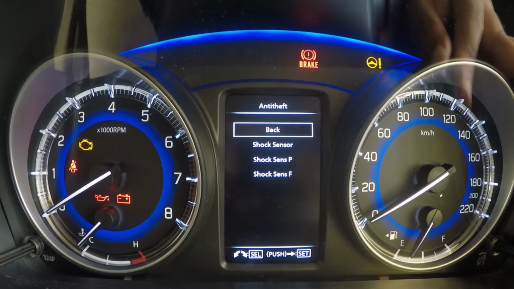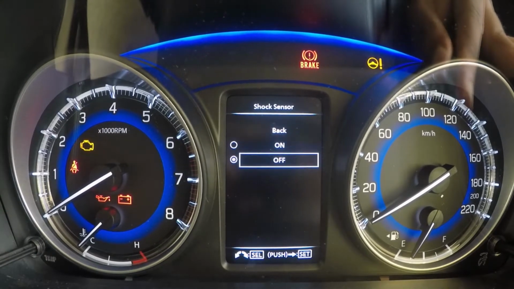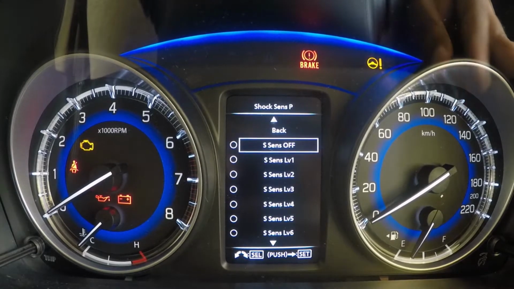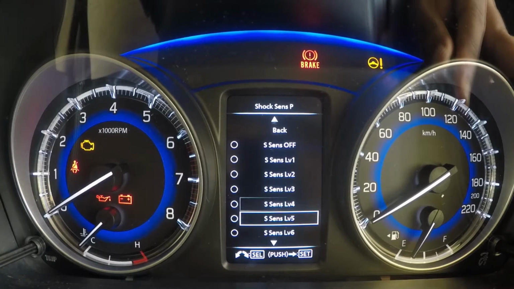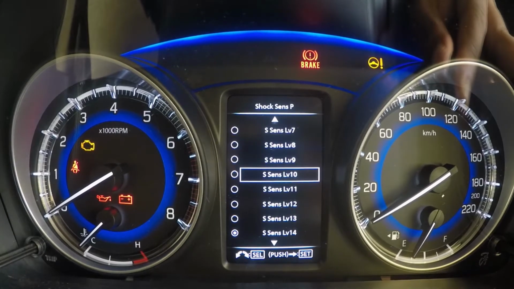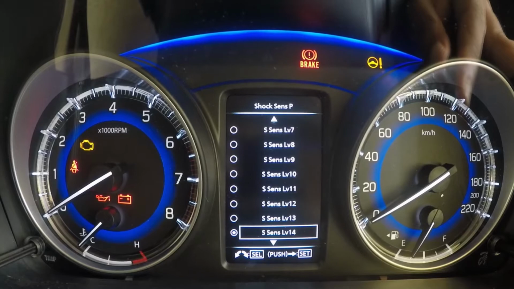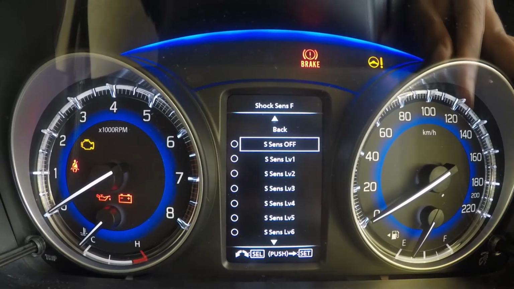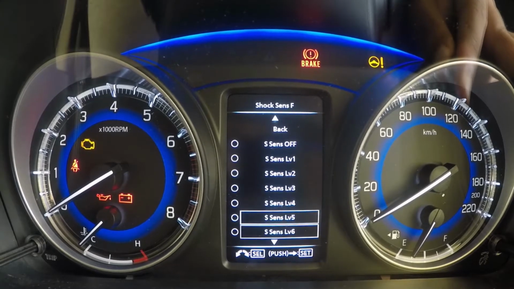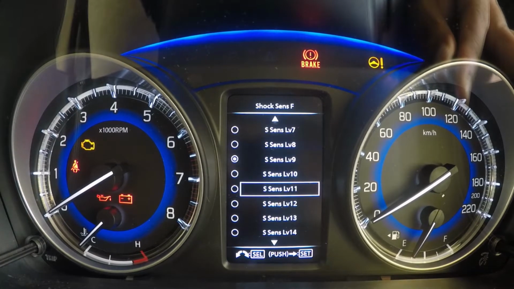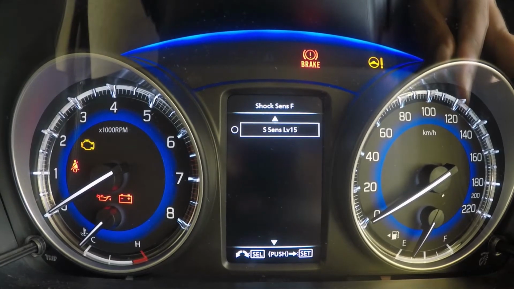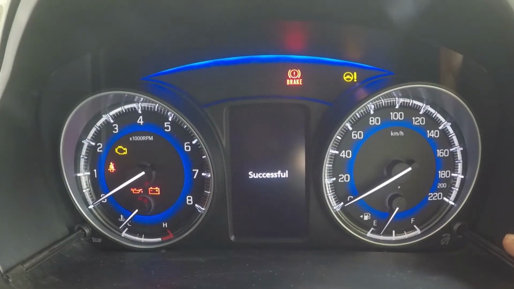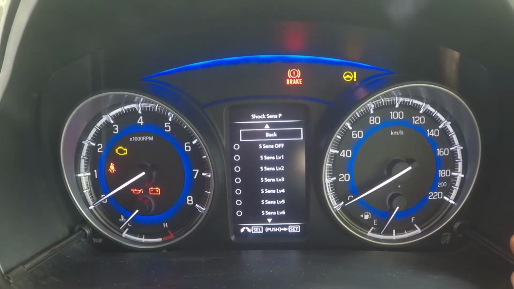Next up is the anti-theft function, where you can turn the shock sensors on and off or else set the sensitivity of the pre-warning and the full blast functions. What this basically does is that the sensors pick up any impacts, mild or severe, based on the level of sensitivity set by you, and set off an alarm immediately, and it also reminds you once you start the car the very next time. Remember, it only works if the car is locked.